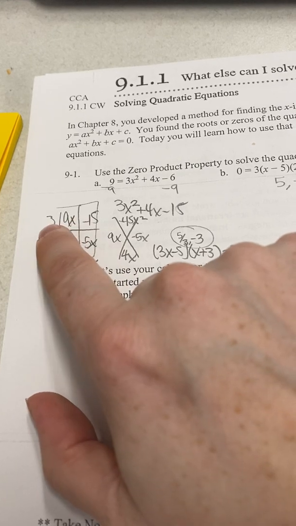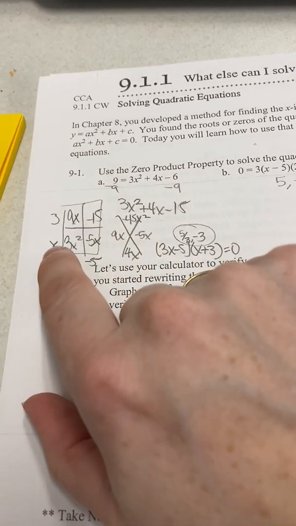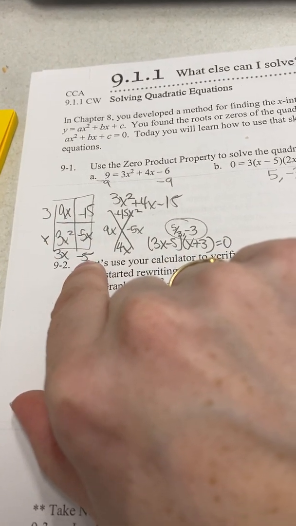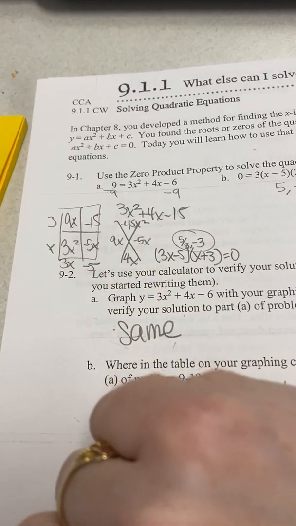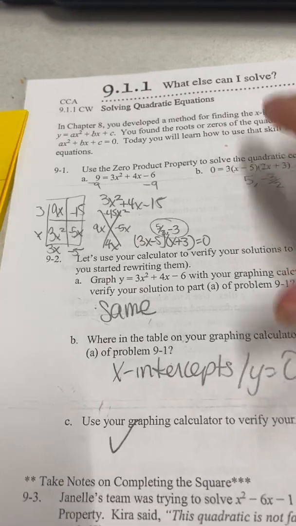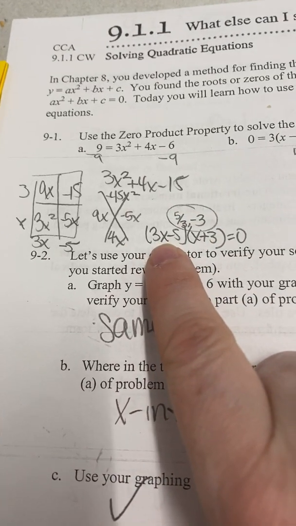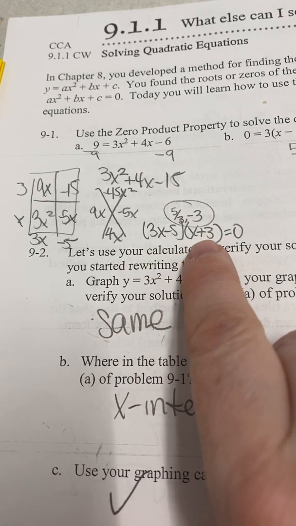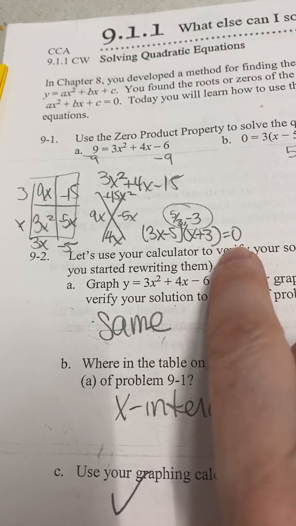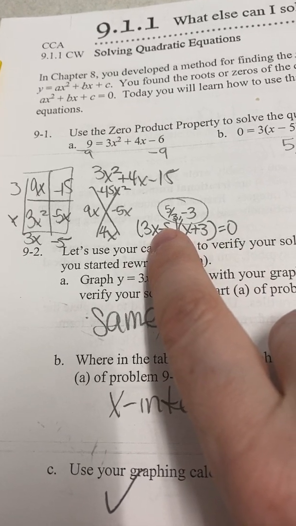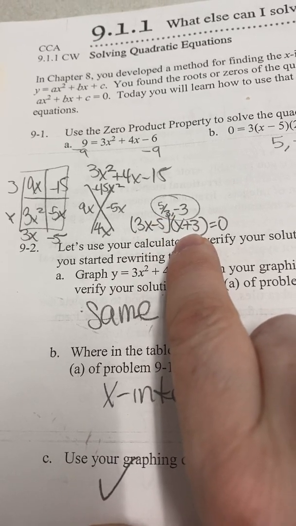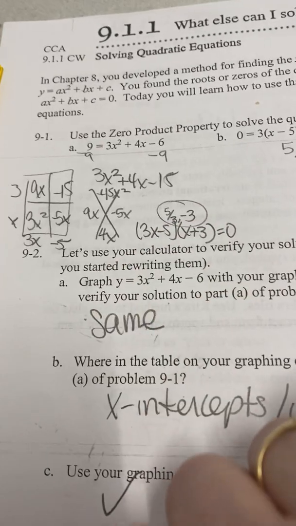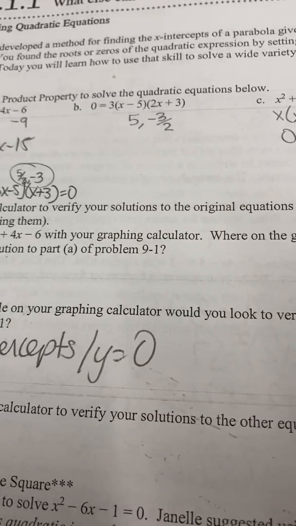3x times what gives you 9x? 3. And then x times negative 5 gives you negative 5x. Then you can double check, make sure you get negative 15. Bada bing, bada boom, you're good. So you write it out, 3x minus 5, x plus 3 equals 0. Then you solve it. Set this one equal to 0, so you'd add 5 to both sides and divide by 3. This one, subtract 3 from both sides, and that would give you your two answers.